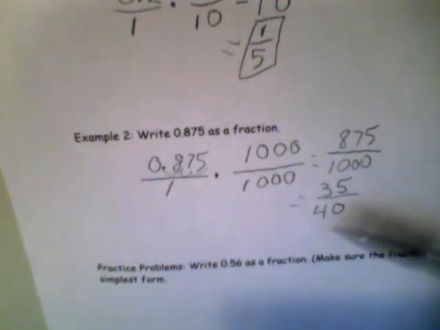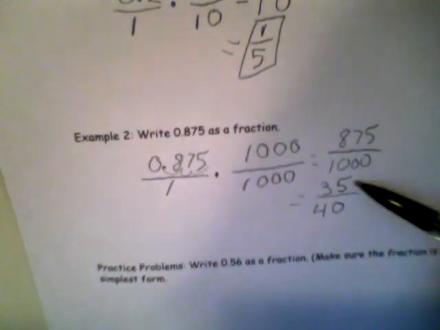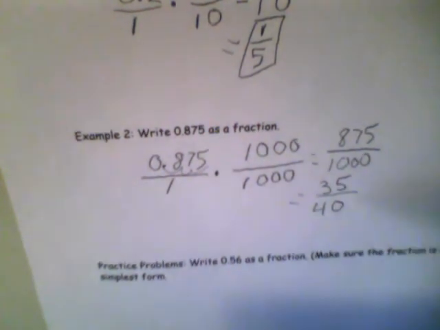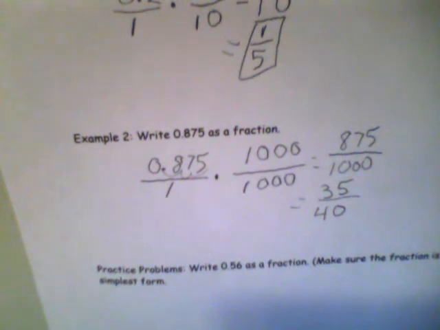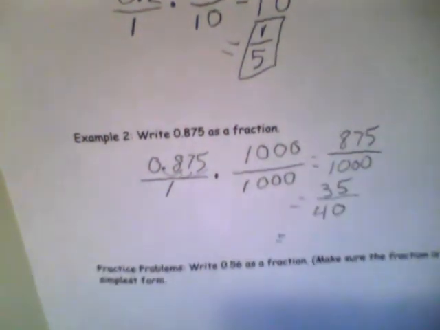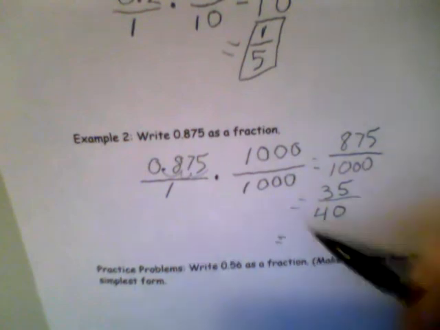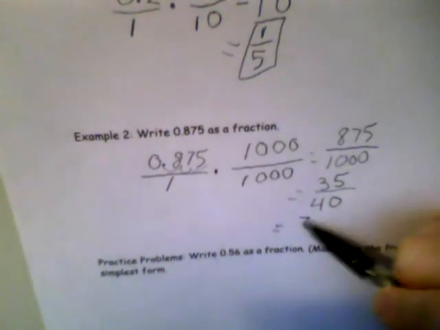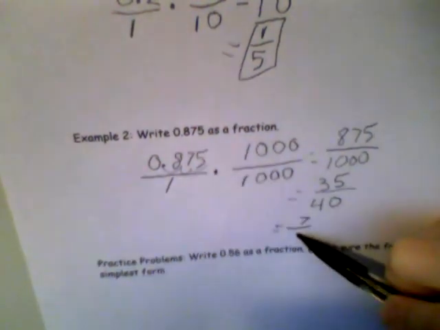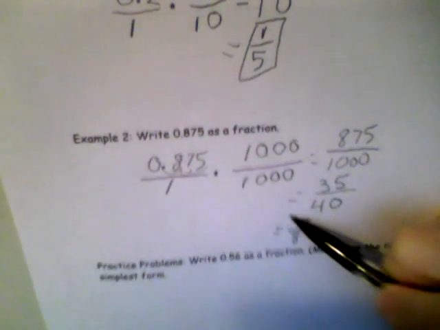So now my fraction reduces to 35 over 40. Now notice I picked 25, and even though it reduced it quite a bit, that's still not in simplest form. 5 goes into both 35 and 40, so I have to reduce it one more time. When I reduce it one more time, 5 goes into 35 7 times, and then 5 goes into 40 8 times. So my final answer is going to be 7/8.